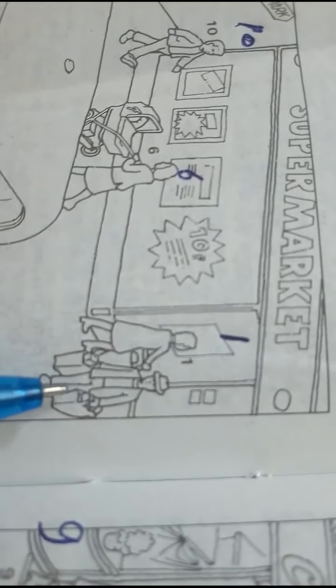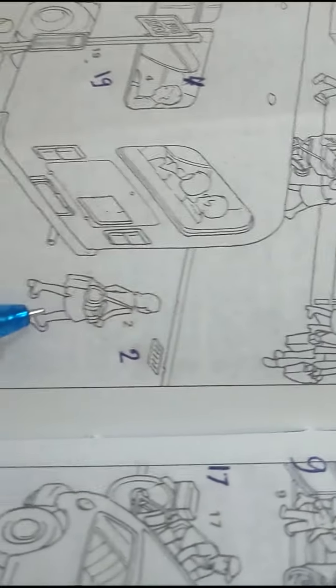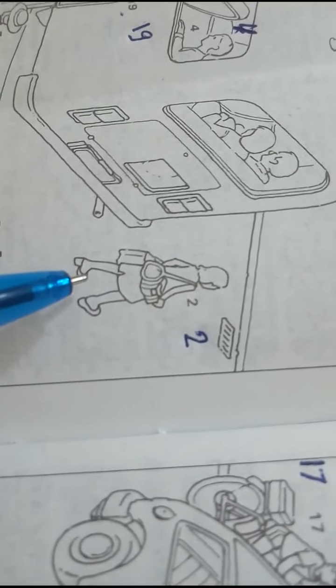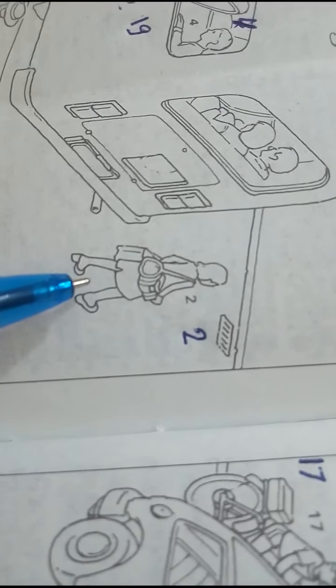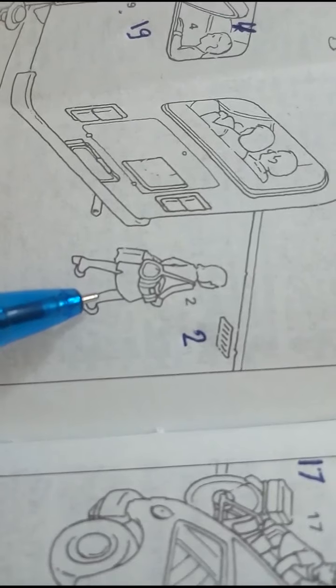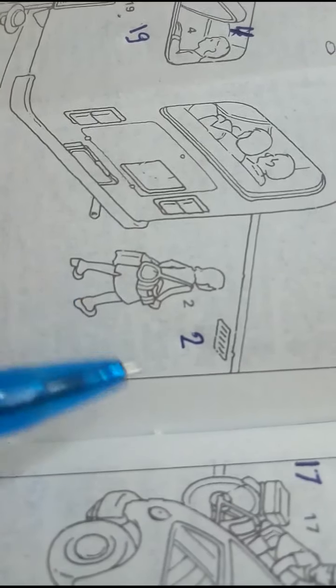Yes, we have picture number 2. Look at it. It's a girl walking across the road.